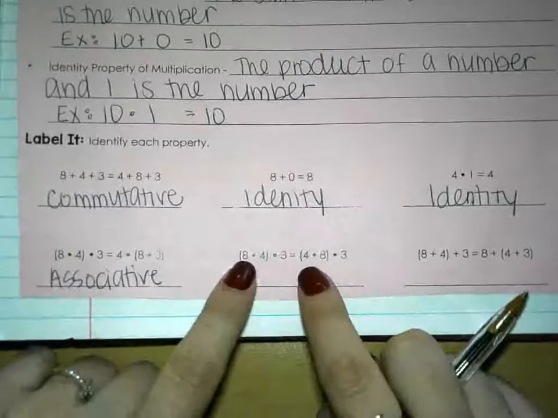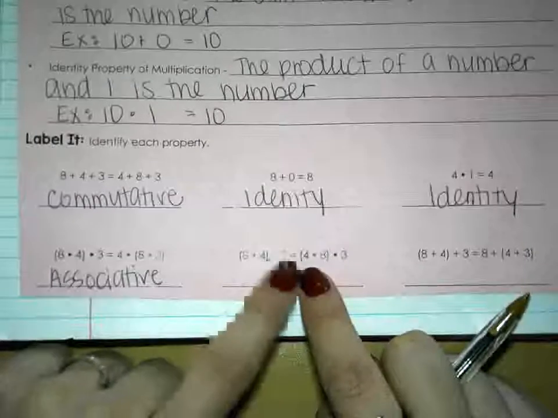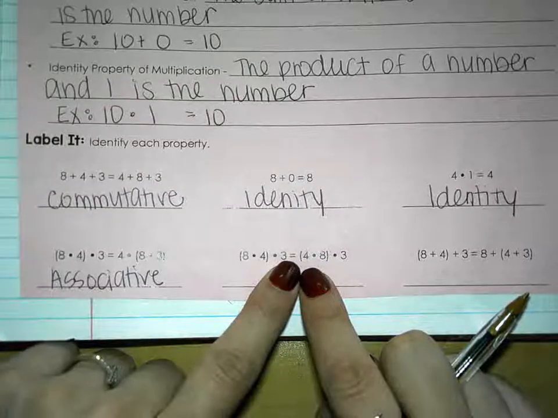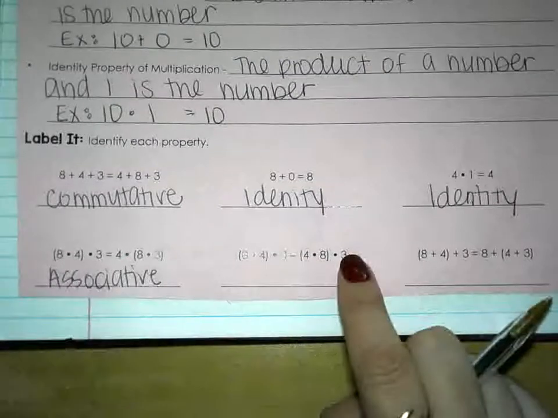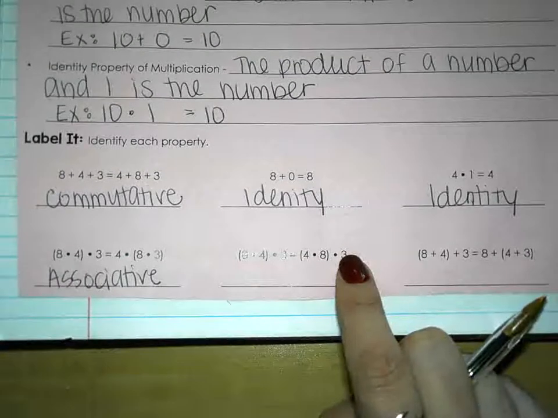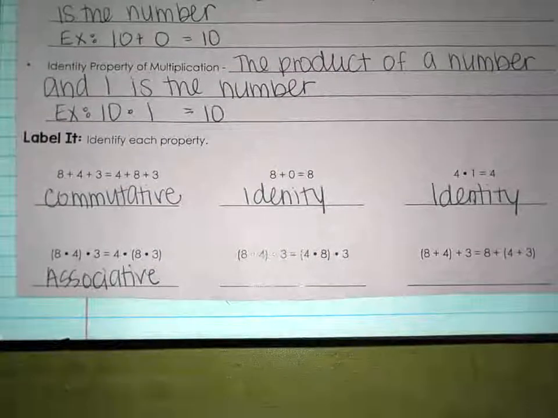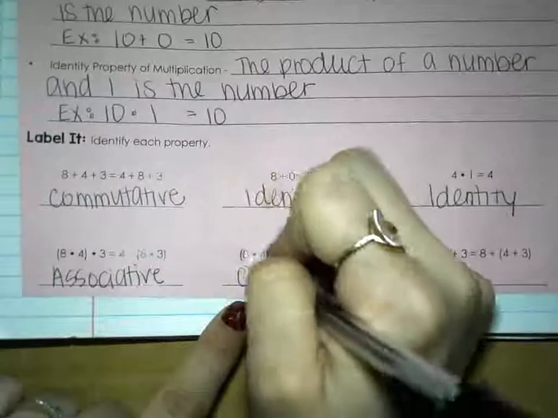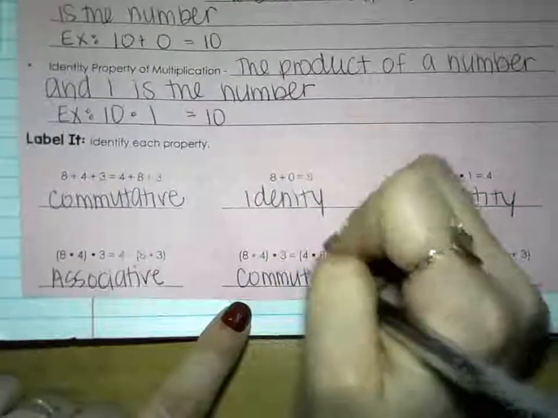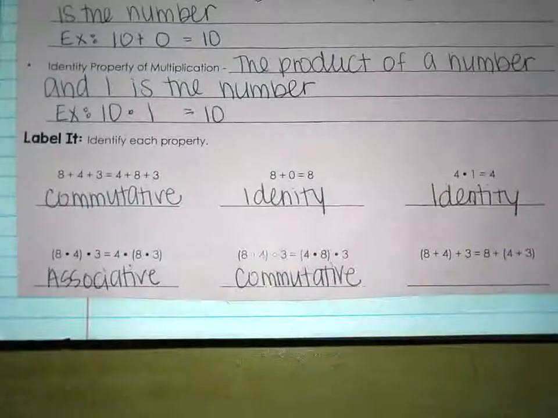If we look at the next one, it says 8 times 4 in parentheses times 3 outside. That's equal to 4 times 8 inside parentheses times 3 on the outside. Did what's in parentheses change at all? Did my numbers change? No. The numbers stayed the same. So because what's inside parentheses stays the same, my answer is it's not associative. In order for it to be associative, the numbers inside parentheses have to change.